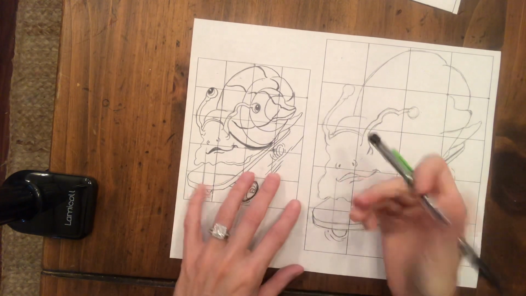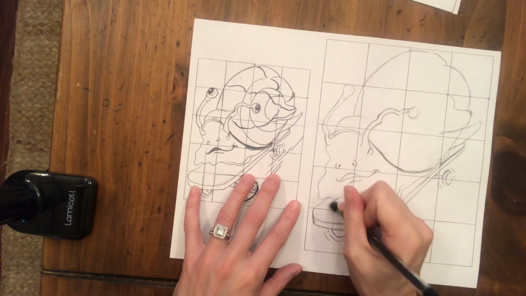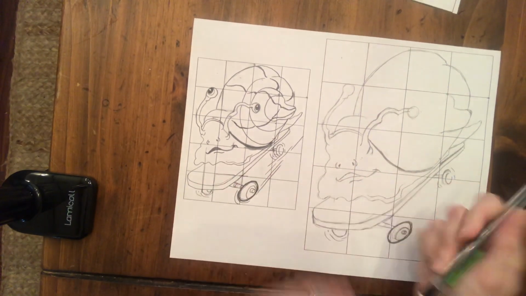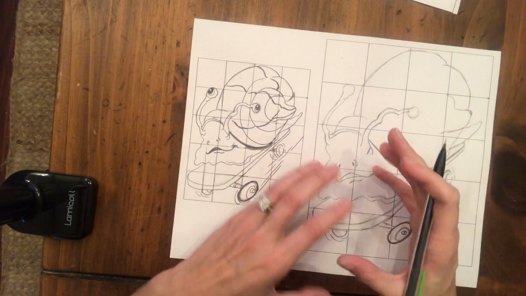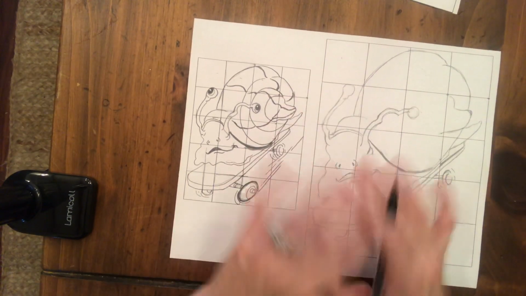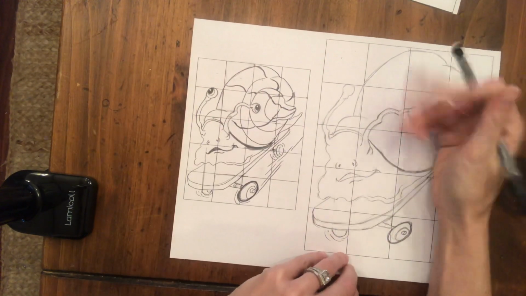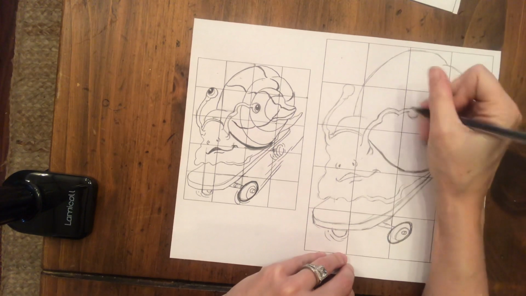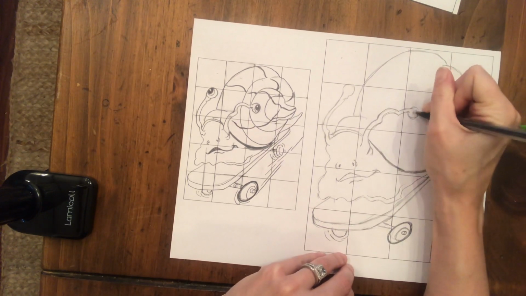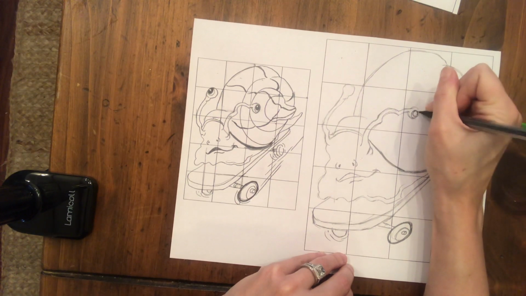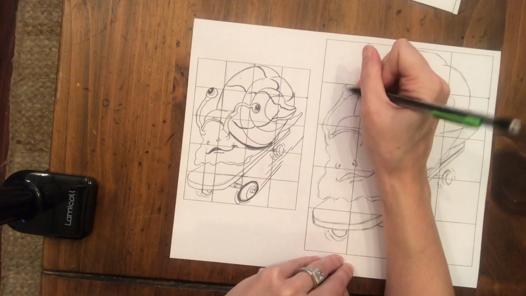And you may say, well, what if nothing lines up? You'd be surprised how often patterns and relationships and comparisons just happen in a drawing, just because of the way that we draw them. Patterns happen naturally. Sometimes they're harder to look for, but sometimes they're pretty easy to look for.